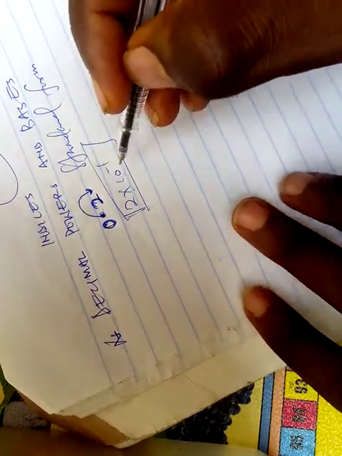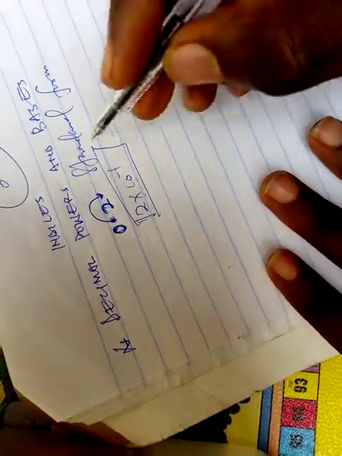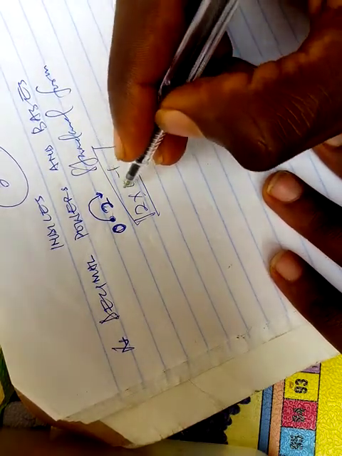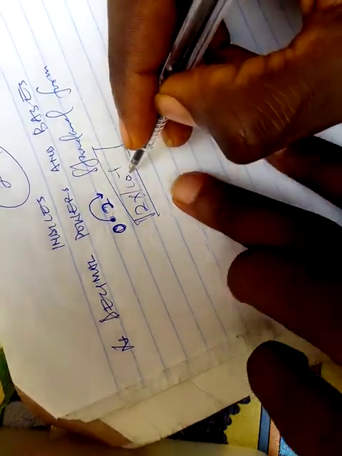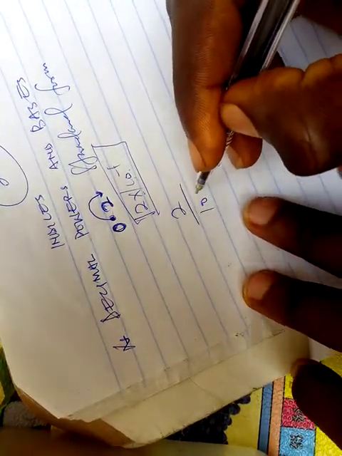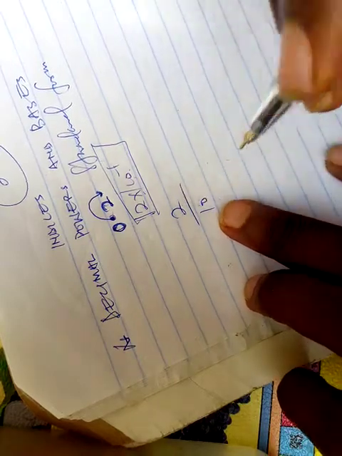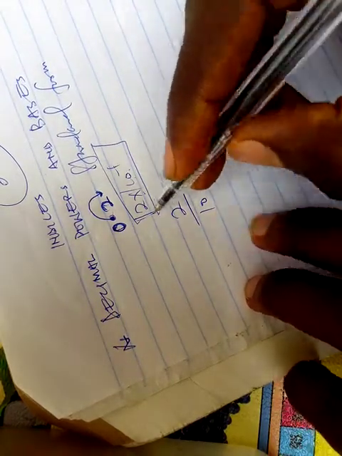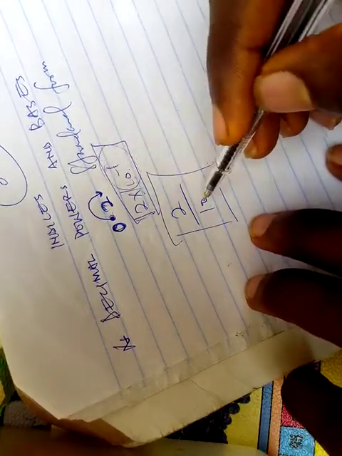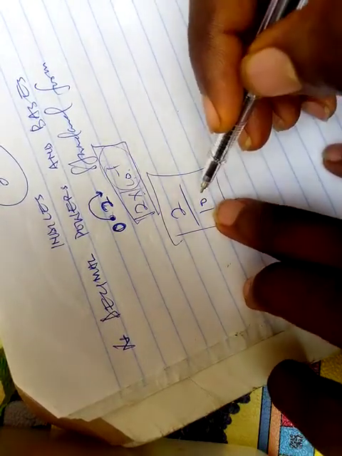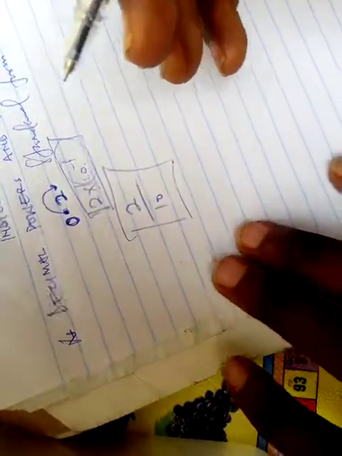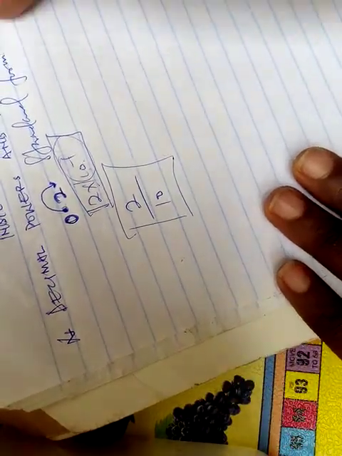And how do you express this again? Don't forget, in the indices I actually took you through a negative power. Now, to convert this 10 raised to power minus 1 to a positive power, it becomes 2 over 10 raised to power plus 1. You have actually converted this 10 raised to power minus 1 to this 10 raised to power 1. If you need explanation on that, just quickly review the video on the negative index.